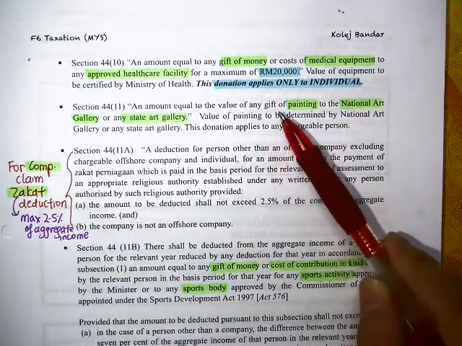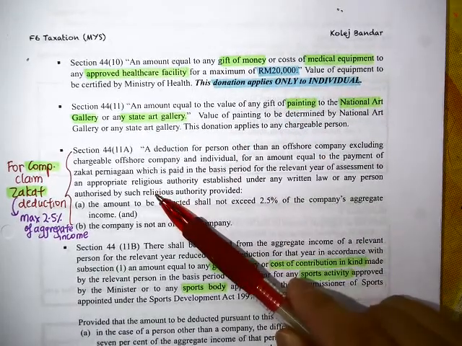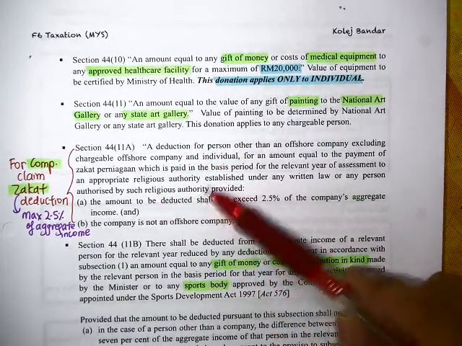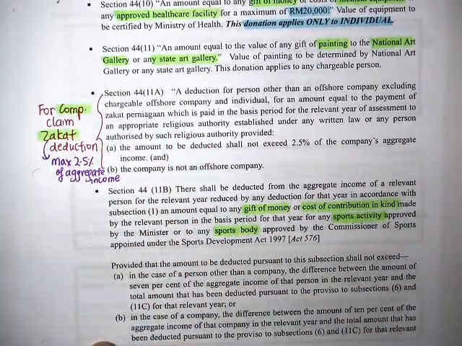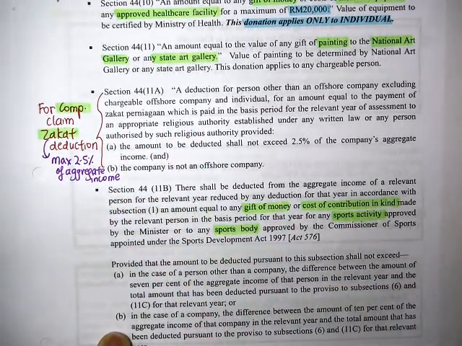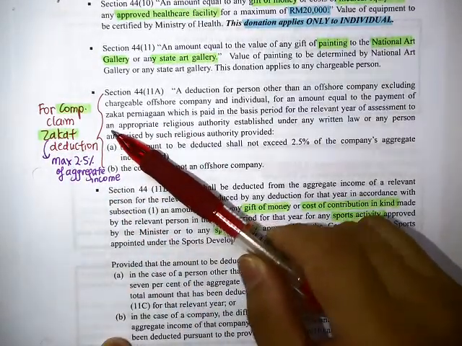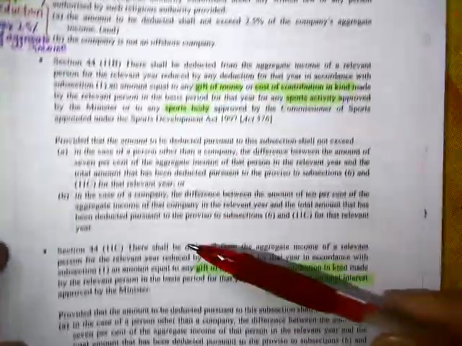Now you may also donate a painting to an art gallery. We can also donate zakat, but this zakat donation is only for company. For individuals, as you saw just now, you claim a rebate. Company will claim a deduction by donation. There's a limit of 2.5% of the aggregate. Then there are two more.